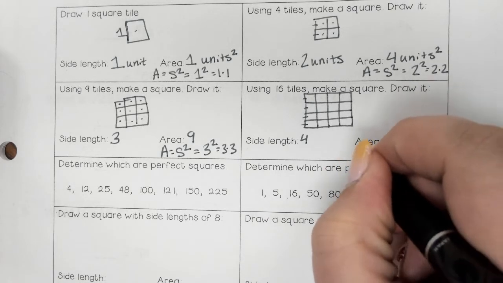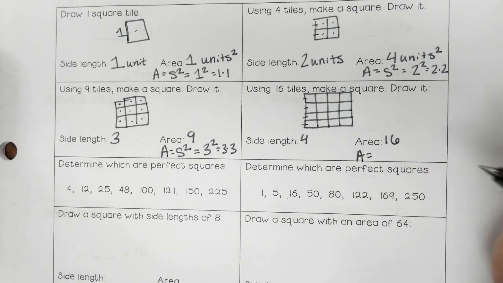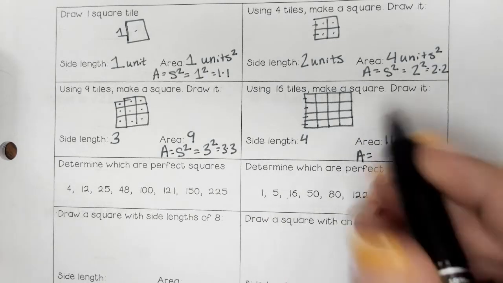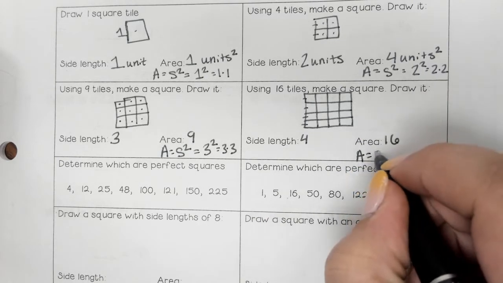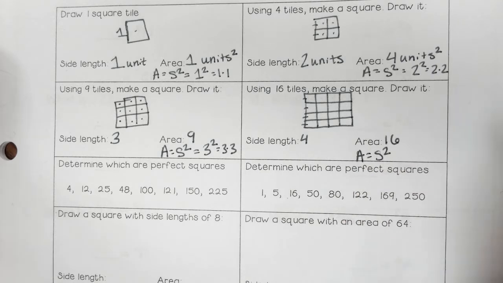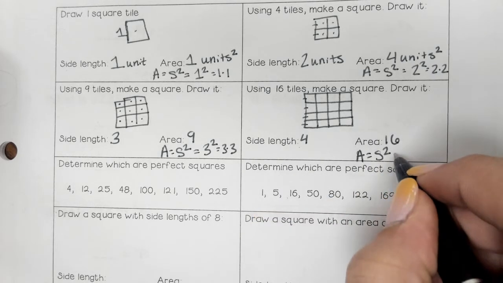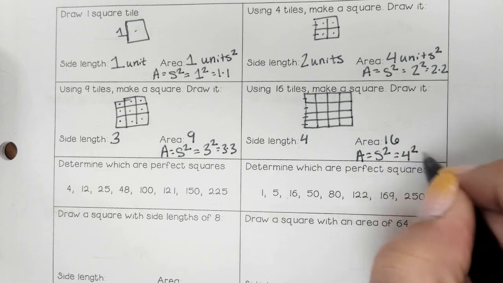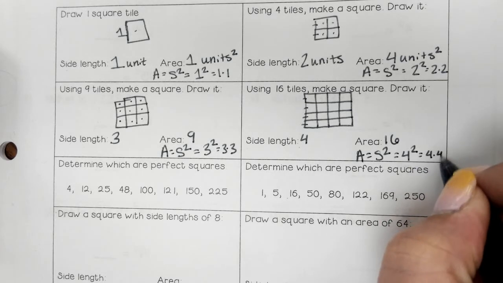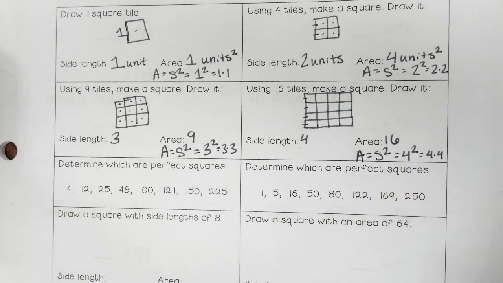However, you can see that more logically with the numbers. The formula for area of a square is S squared. The side length is 4, so instead of S squared, we can write 4 squared. That's 4 times 4, which is just 16.